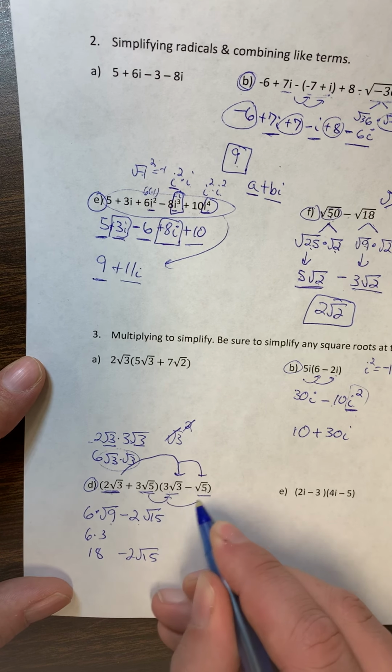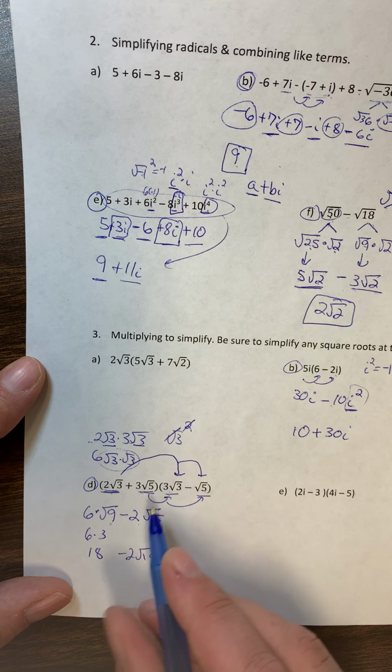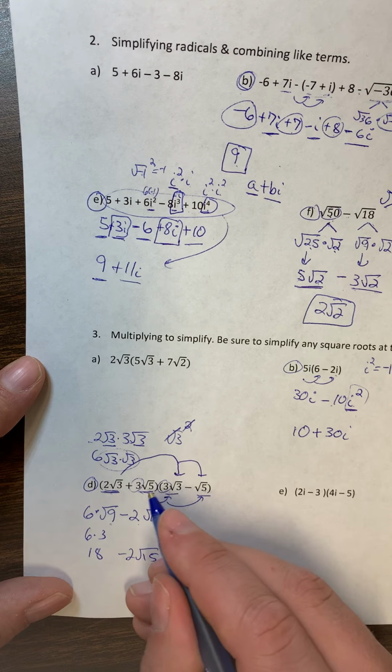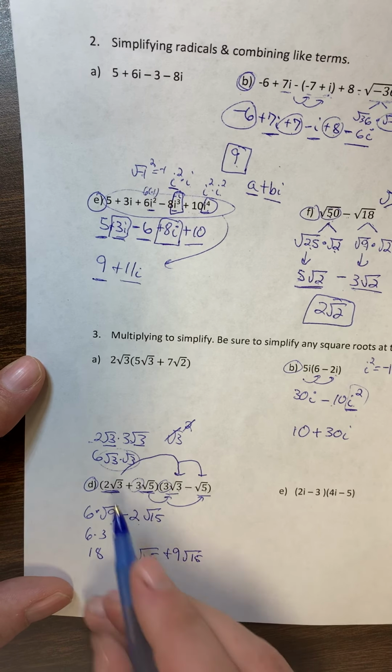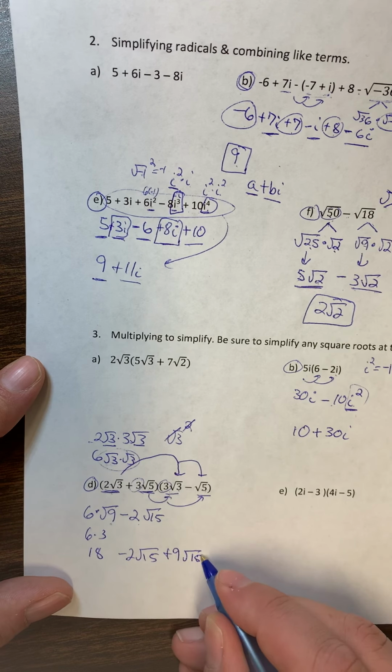Next, the second term in the binomial is going to distribute. 3 square root of 5 times 3 square root of 3. The coefficients will multiply, and we will get 9 times square root of 5 times square root of 3, which is the square root of 15, using our property of square roots that when you multiply, you can multiply inside the square root.